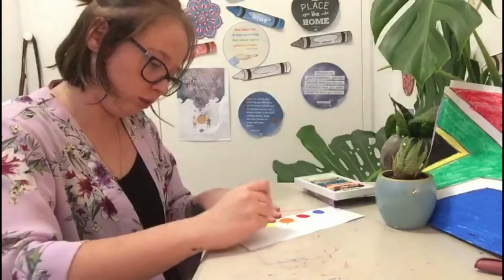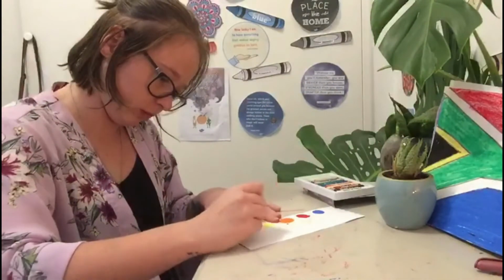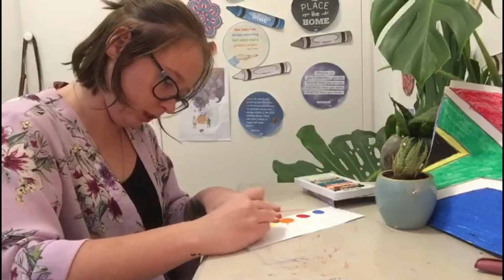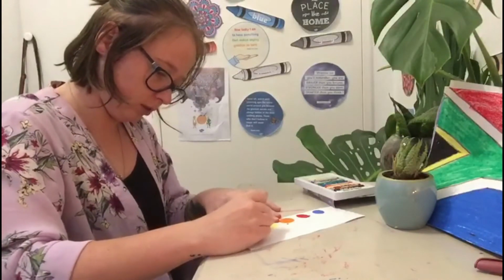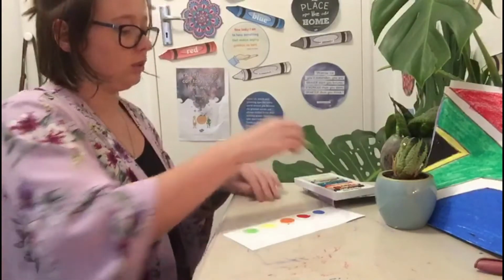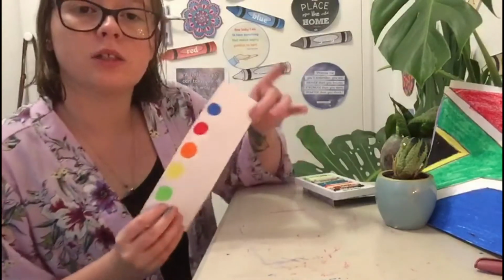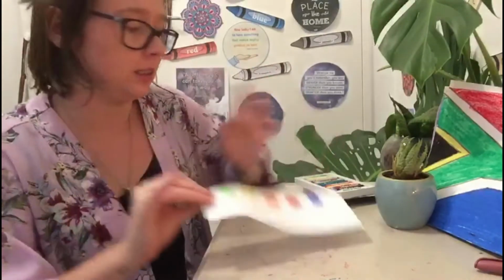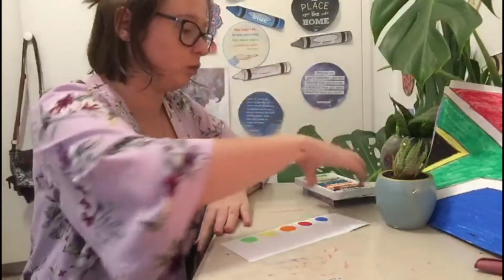And green. Oh, I have to put green. Oops. Okay. So now I've chosen my colors. Now I need to make my voting boxes.